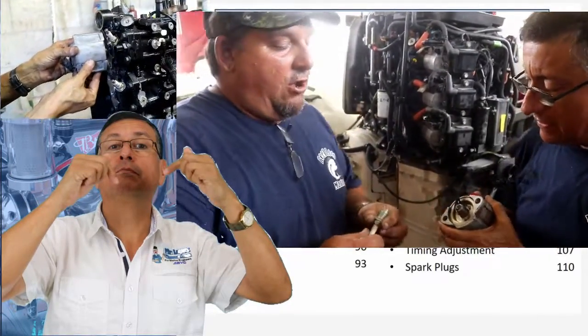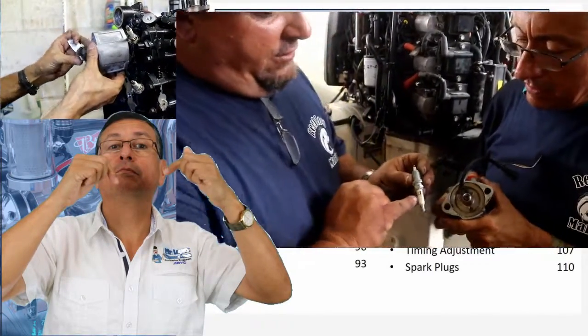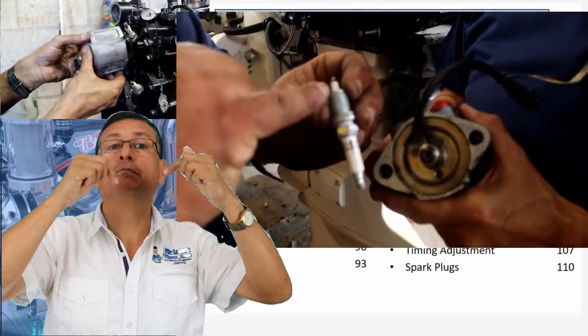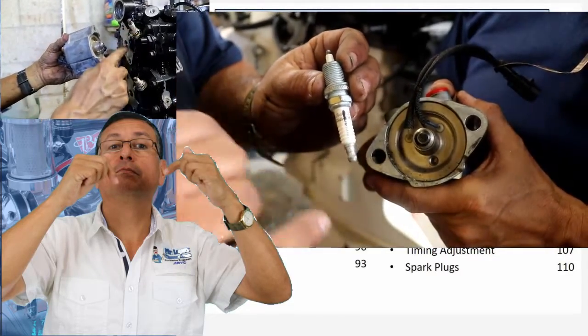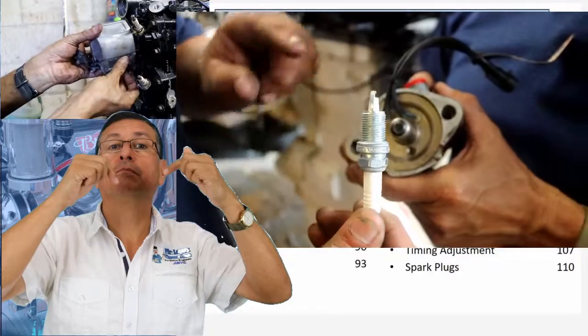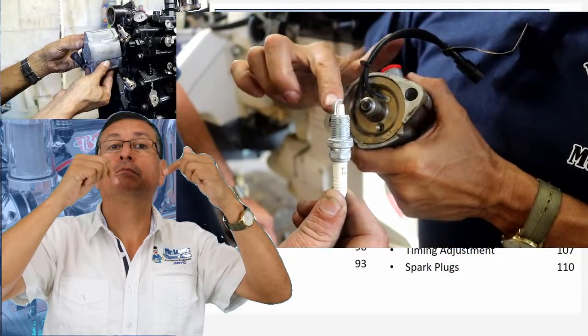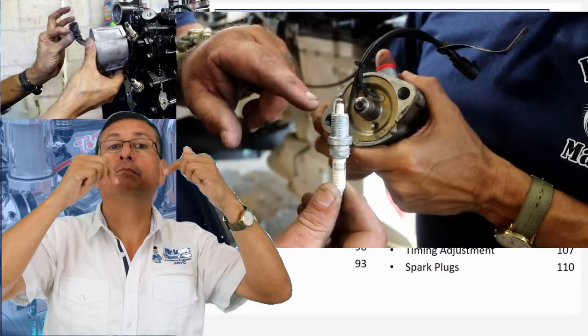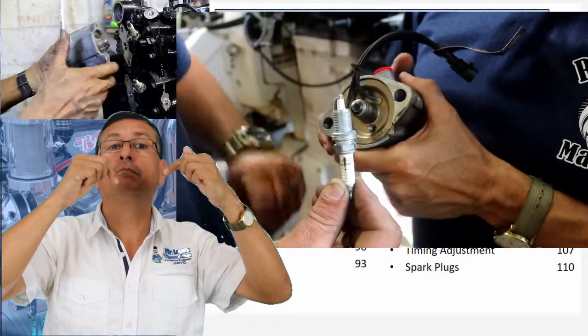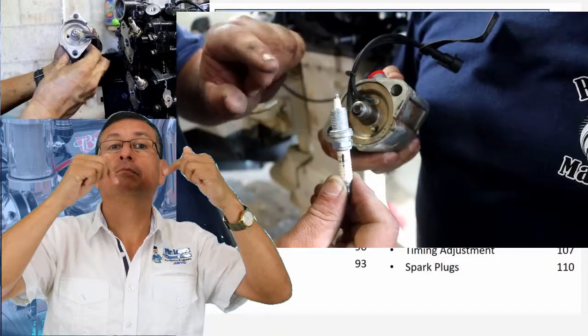So in this case, they call it the indexing. If you look here, you make a line for the open electrode. When you install this, you can be 90 degrees or 90 degrees the other way, 180 degrees, with the opening in front. If you do it the other way, the spray pattern is disrupted, and it will work, but it'll foul out the plug.